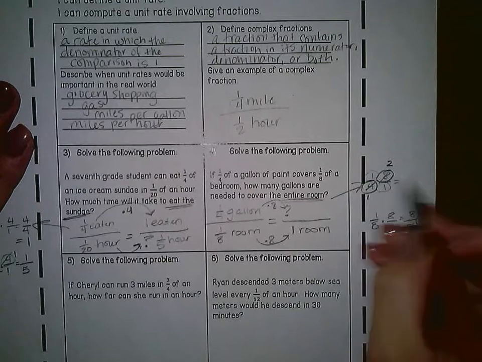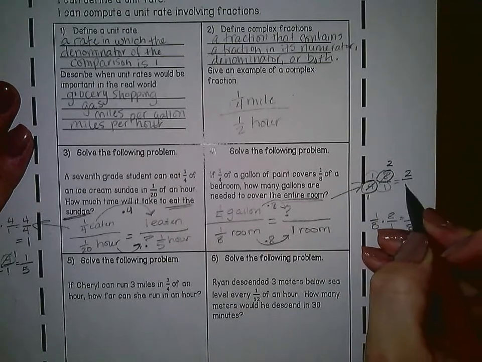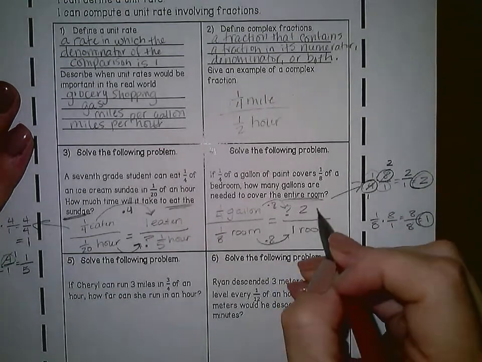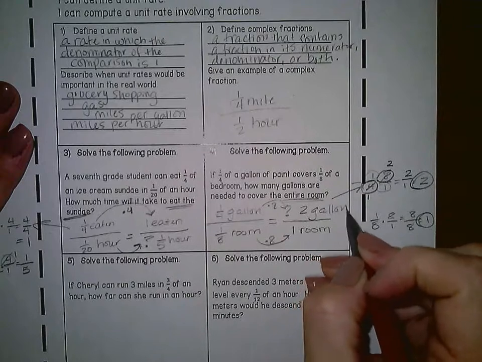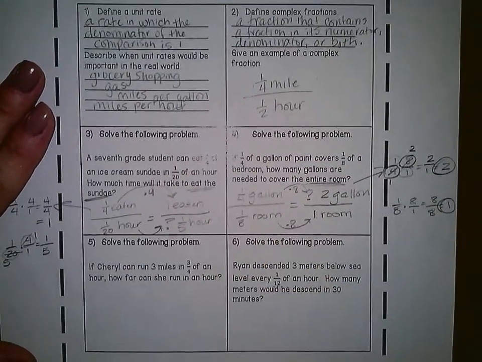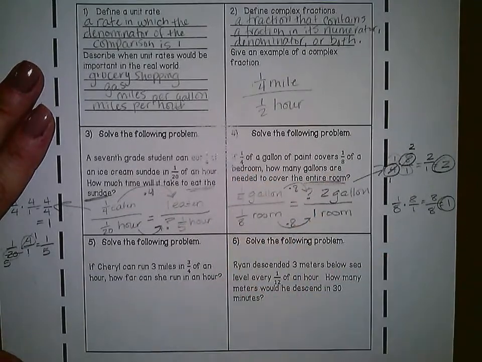And now moving straight across, I multiply 1 times 2, which gives me 2, and 1 times 1 gives me 1, and so that gives me a value of 2. So now I know that it would take 2 gallons in order to paint the entire room if we were painting at that rate, assuming that only 1/4 of a gallon is how much it takes to paint 1/8 of the room.